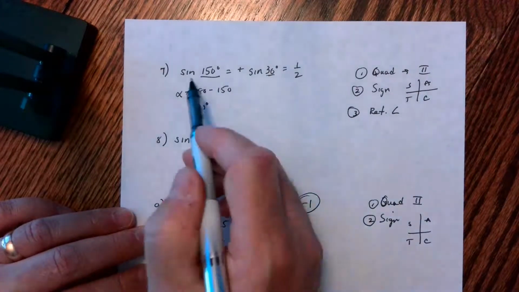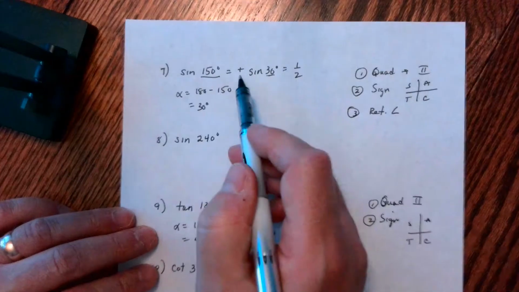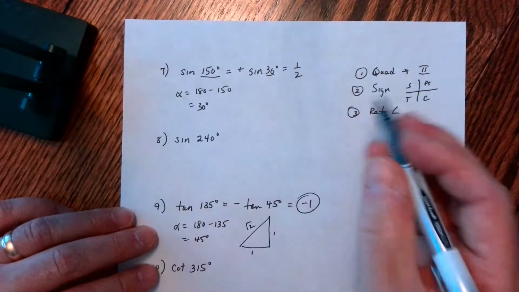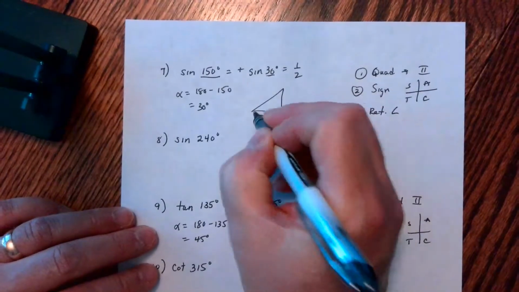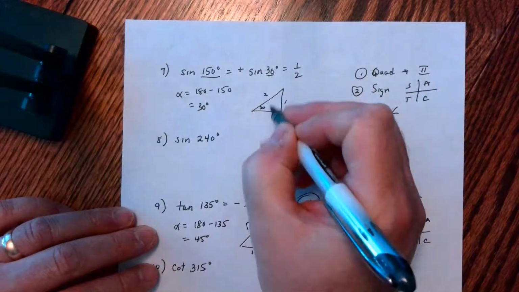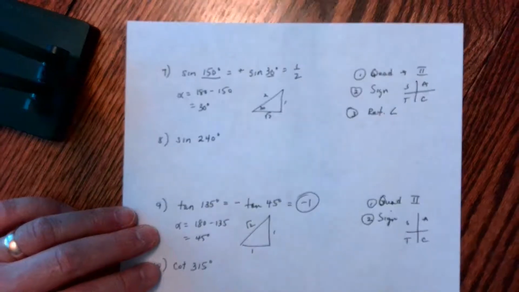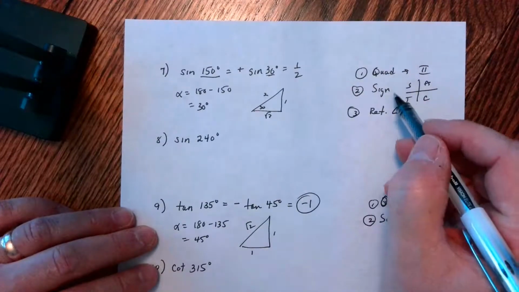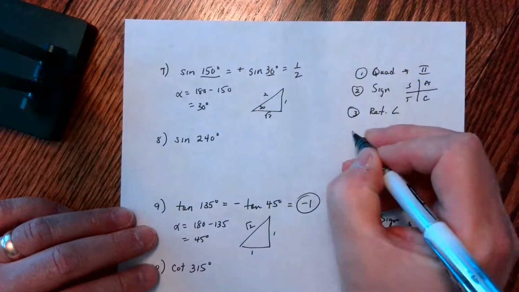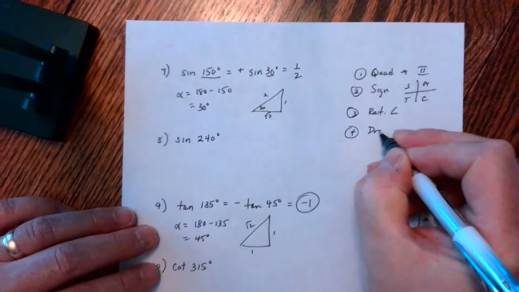So the sine of 150 is equal to the positive sine of 30, which now, if I draw my triangle, there's 30, 1, 2, square root of 3, it's 1/2. So the quadrant, the sign of my function, the reference angle, and then step number 4, draw the triangle.